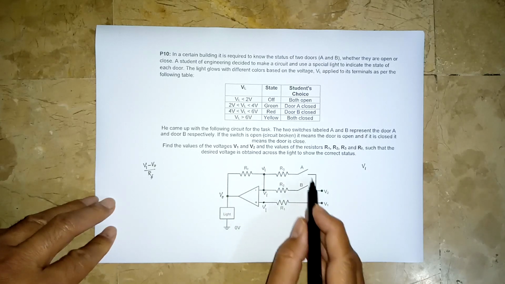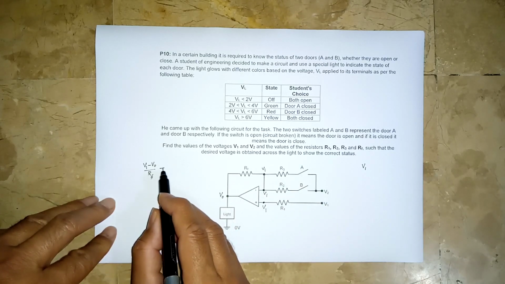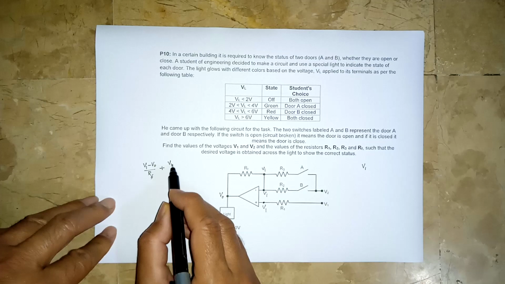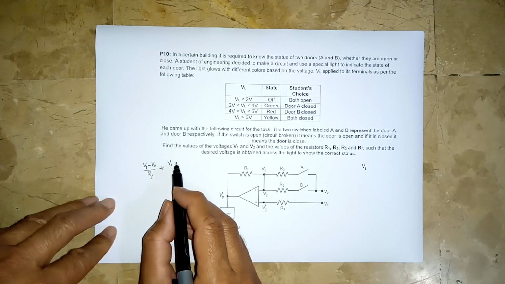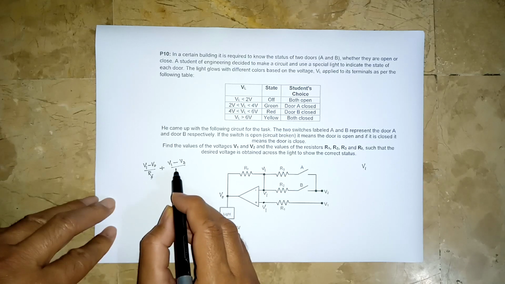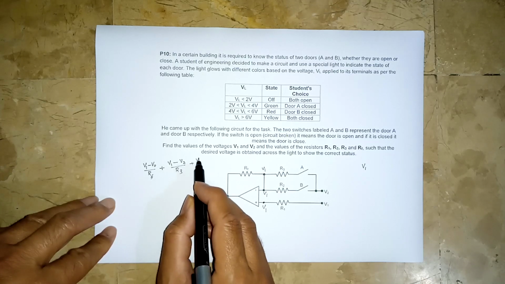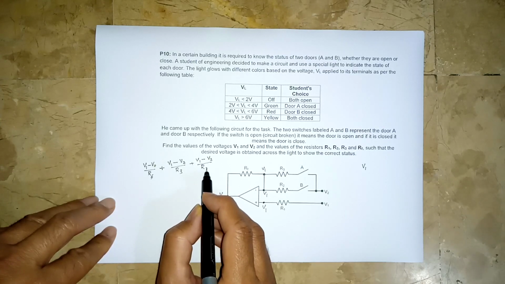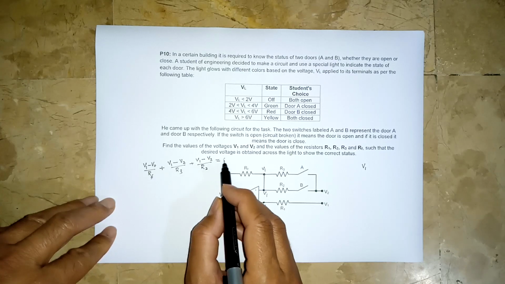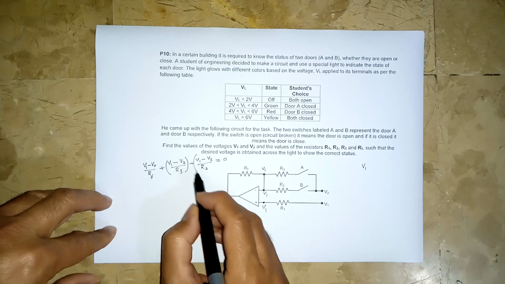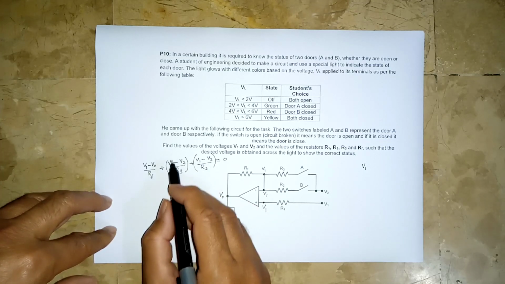Let us assume this is closed, or if it is closed or not, we are going to see that the equation will change based on which one is closed and which one is open. V1 minus V2 over R3 plus V1 minus V2 over R2 equal to 0. So this term may or may not be there, and this term may or may not be there.